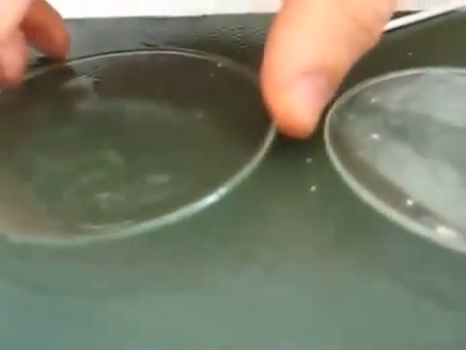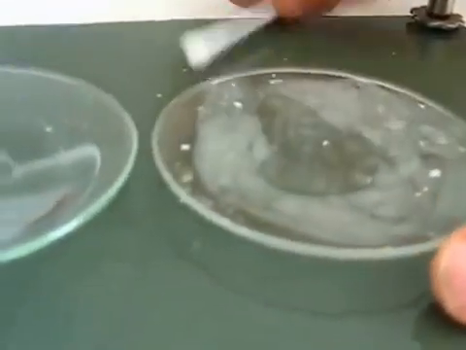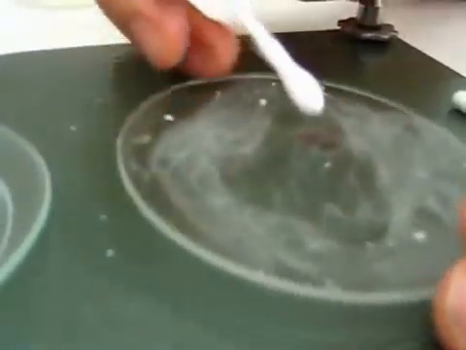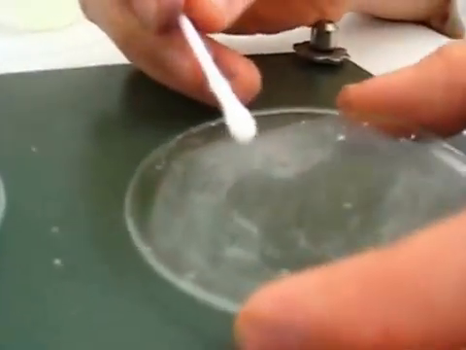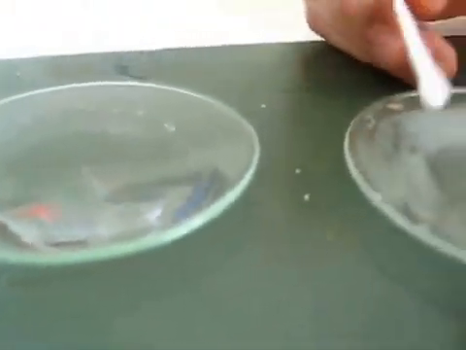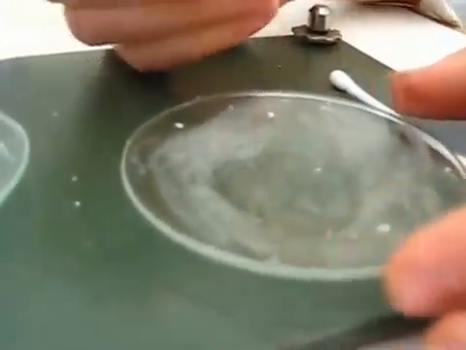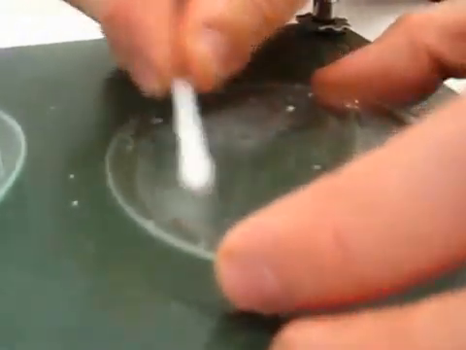And likewise here, it behaves differently. But there is a slight difference between here and here, as you can tell. There is a slight ridge here on the edge of the liquid.